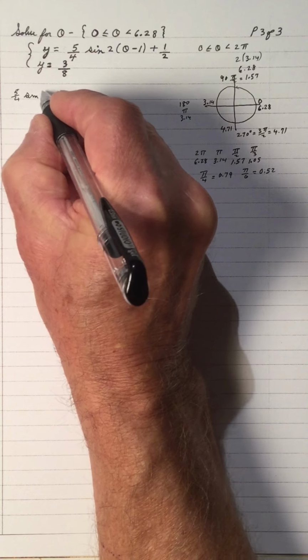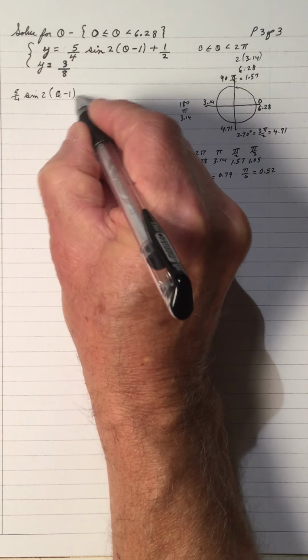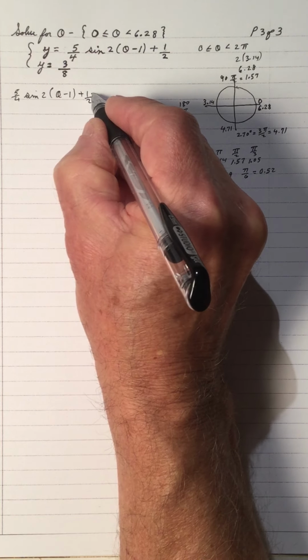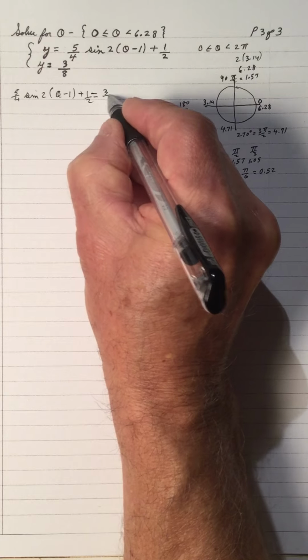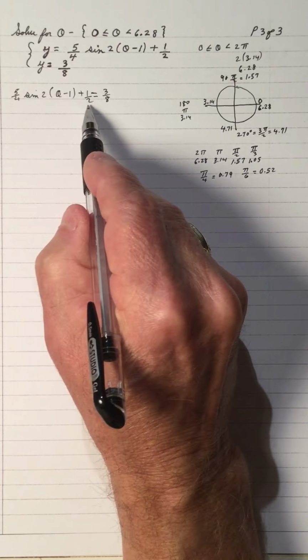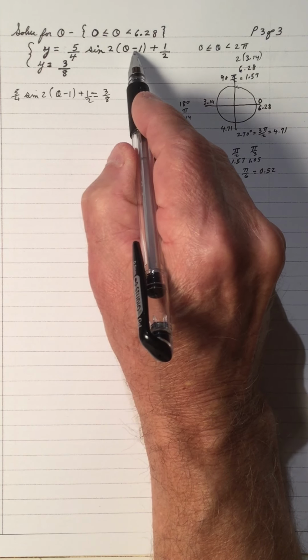So sine of 2 theta minus 1 plus 1/2 is equal to 3/8. Because they're both equal to y, they're equal to each other. Also notice that most times you get theta subtract.